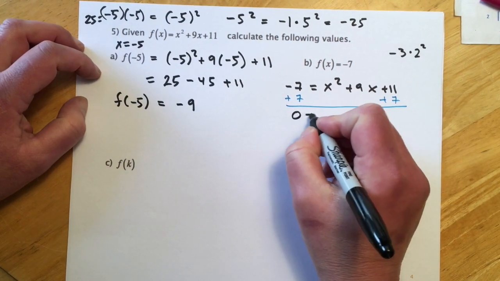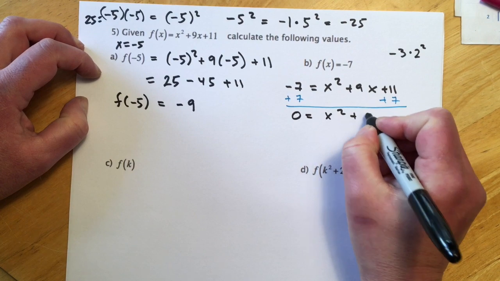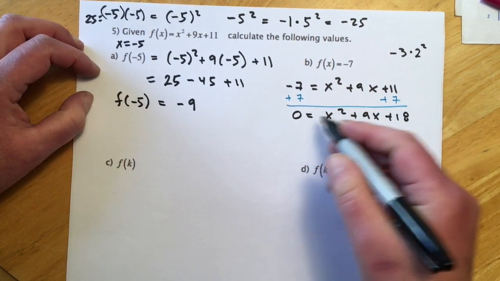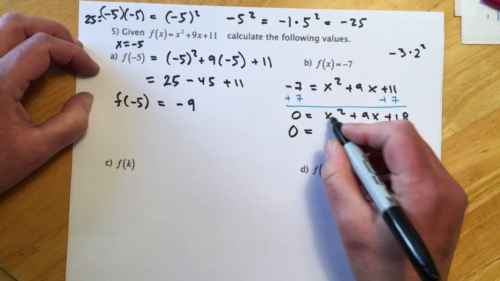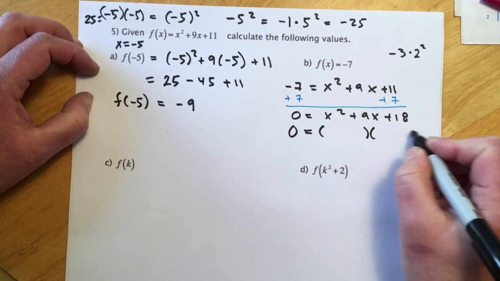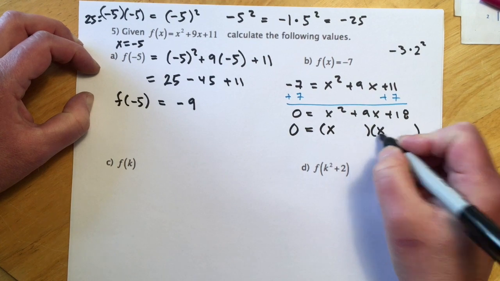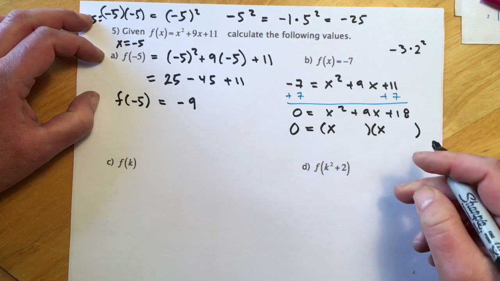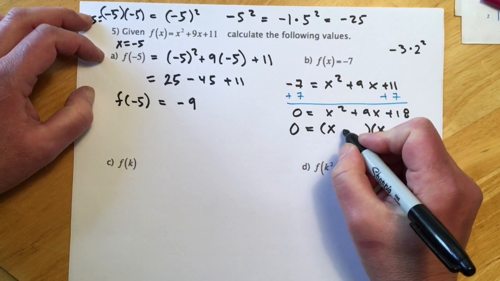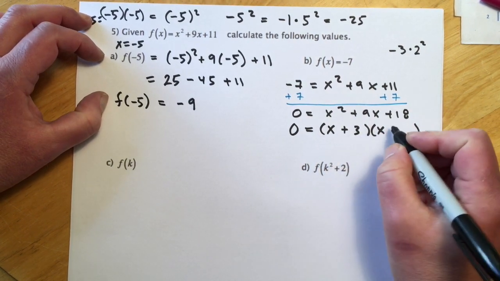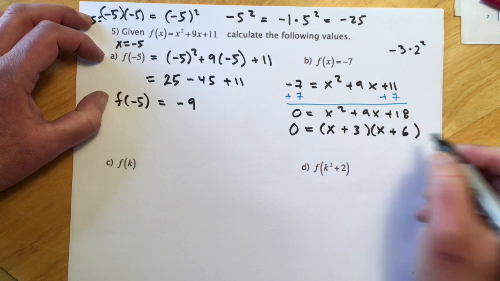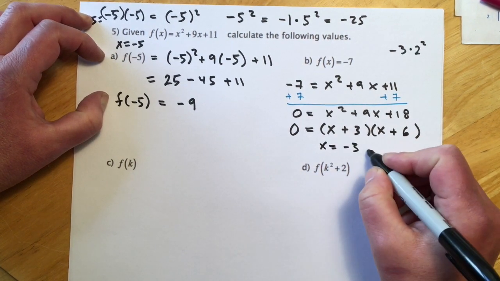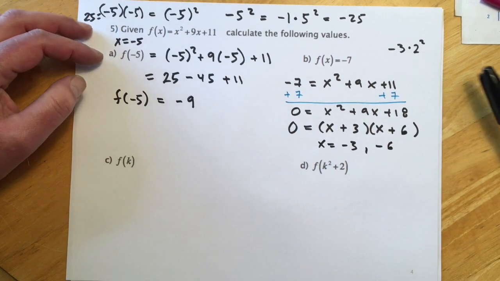So this is now 0, x squared plus 9x plus 18. And this is the nice kind, so it leads with just an x squared, so I can just set up my parentheses. And I have to ask what multiplies to be 18 and adds to be 9, was how we worked on these. So this would be a plus 3 and a plus 6. So in that case, x would equal negative 3 or negative 6.